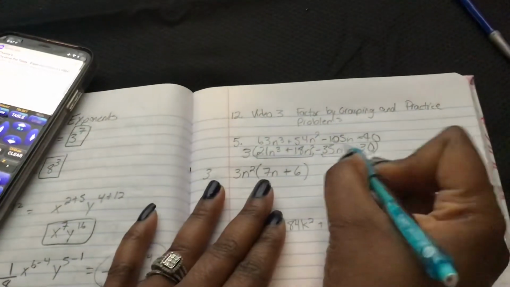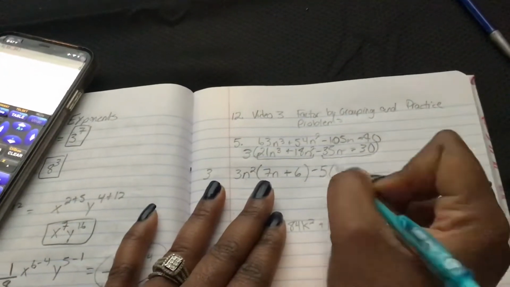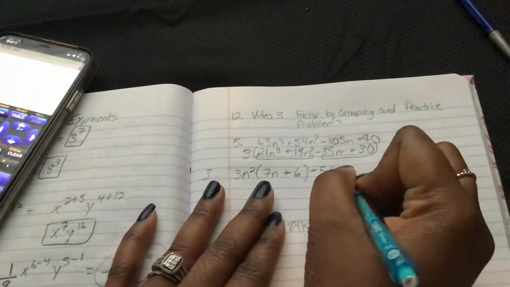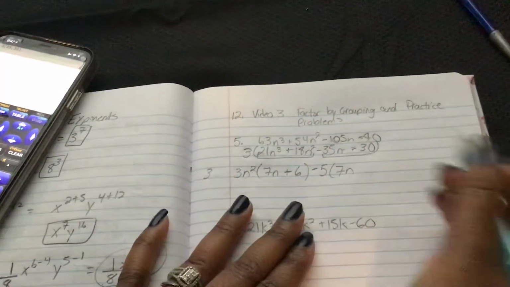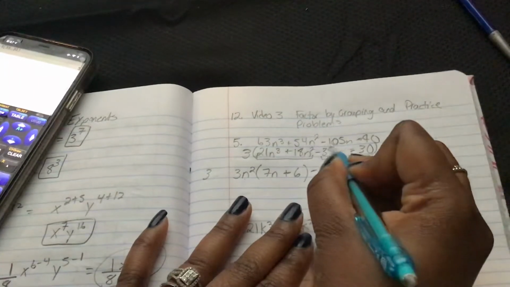Okay? They both are negative, so you're going to take out a negative 5. And what that leaves you when you take out a negative 5, when you divide, this gives you a positive 7n. If I were to multiply this negative times this positive, it would give me that negative 35, so I know I'm good there.